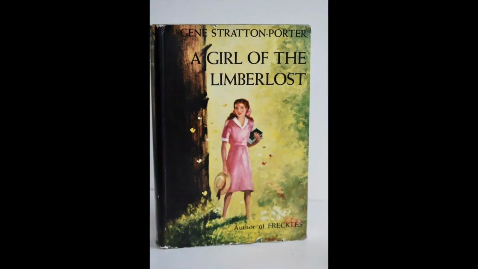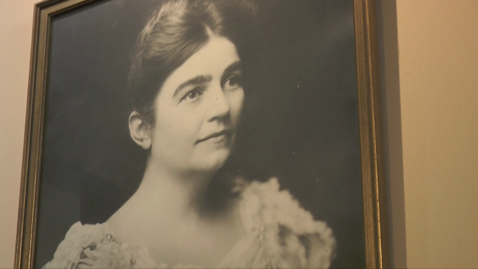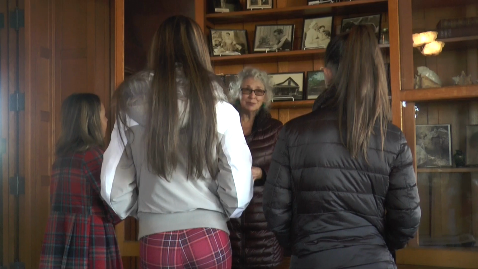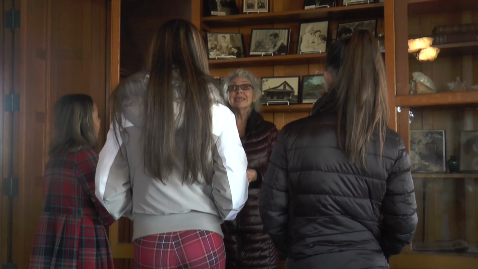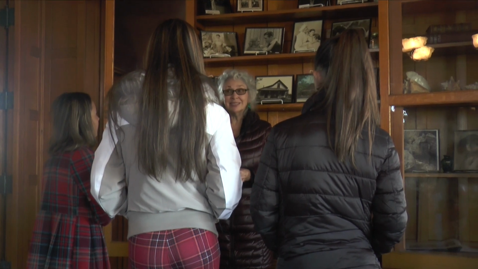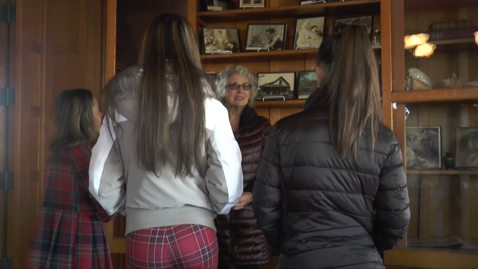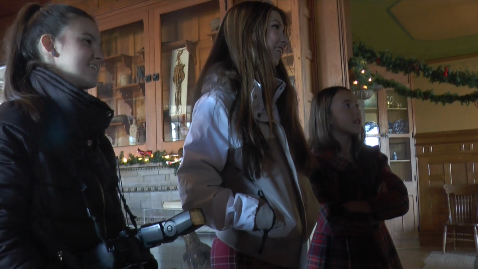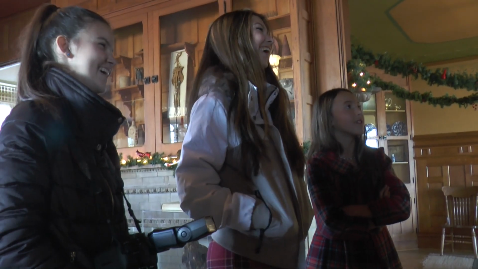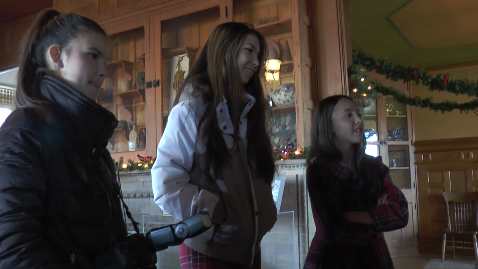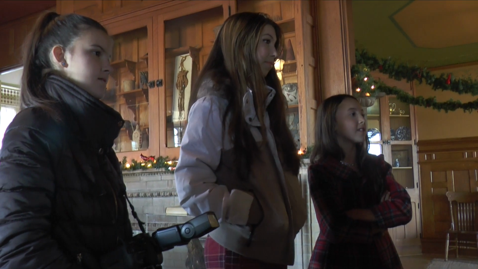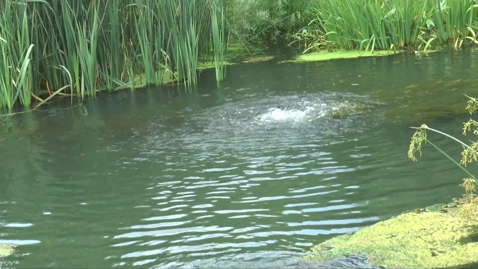A Girl of the Limberlost is a novel by Gene Stratton Porter and was published in August 1909. The story takes place in Indiana near the Limberlost Swamp and in the nearby fictional town of Onabasha. The novel's main character, Elnora Comstock, is an impoverished young woman who lives with her widowed mother, Catherine Comstock, on the edge of the Limberlost.